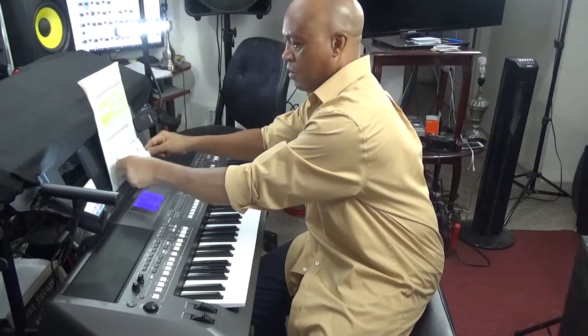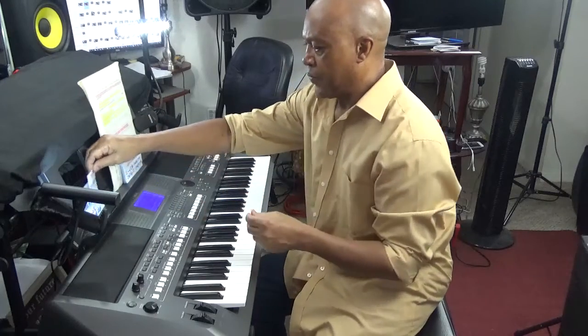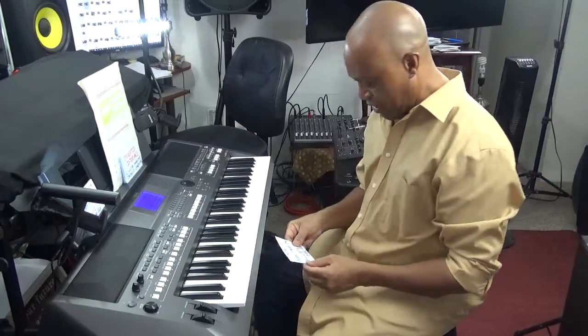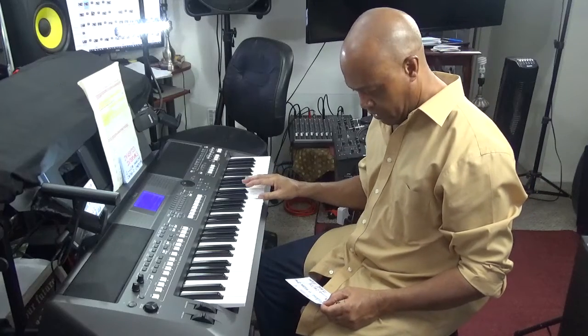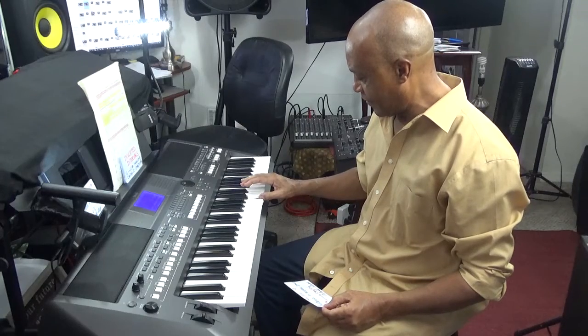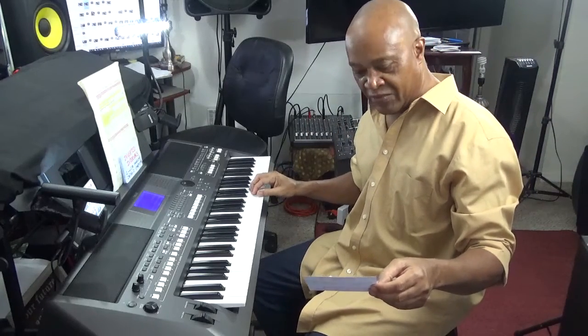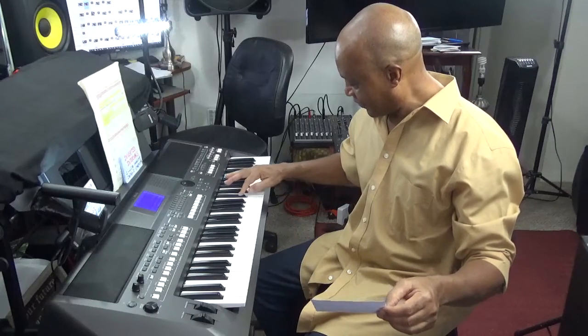Now, the next one is going to be playing from C octave to D sharp, which is E flat. Well, let me put it this way. Hold on. I am going to play from C octave to C sharp, which is also D flat. Okay.